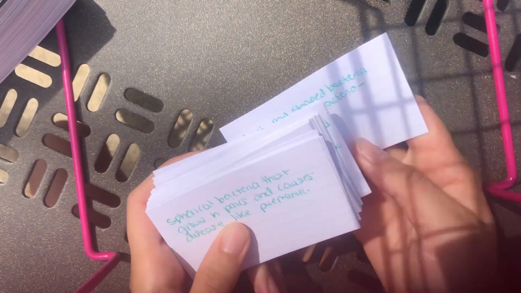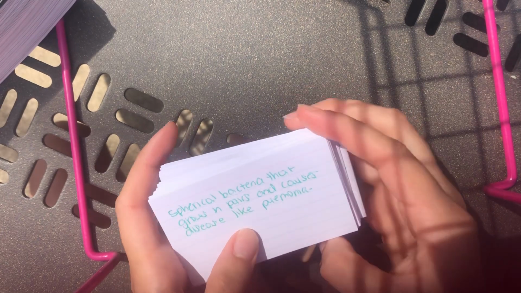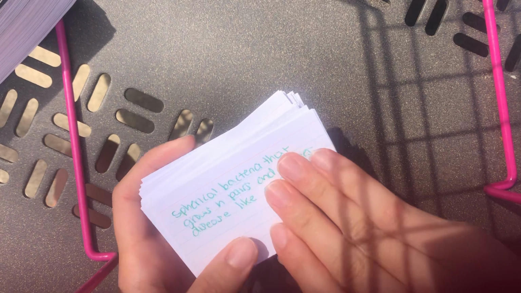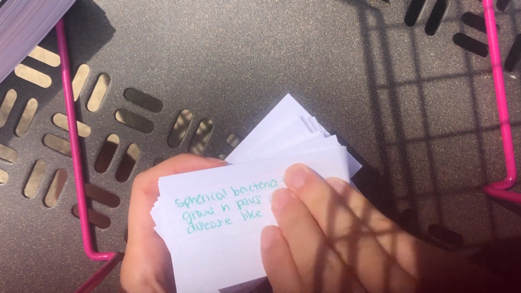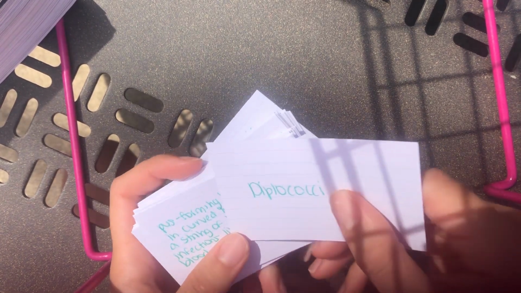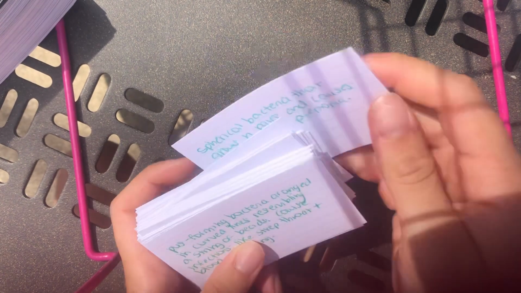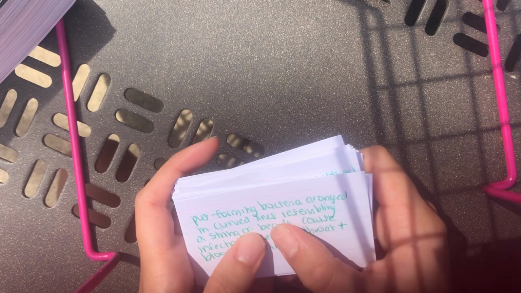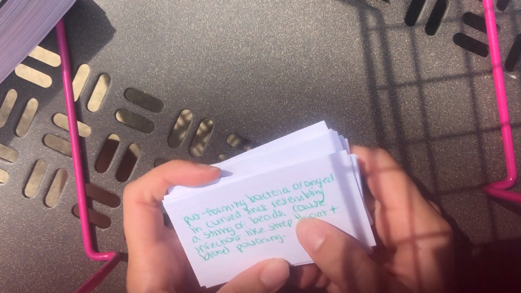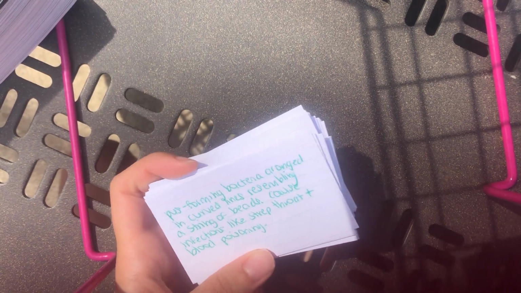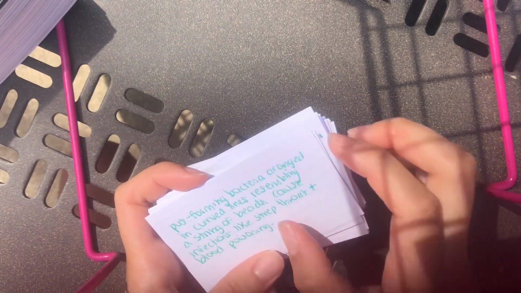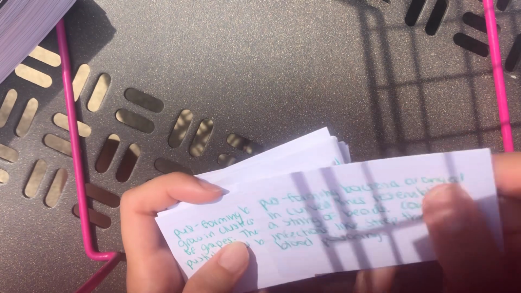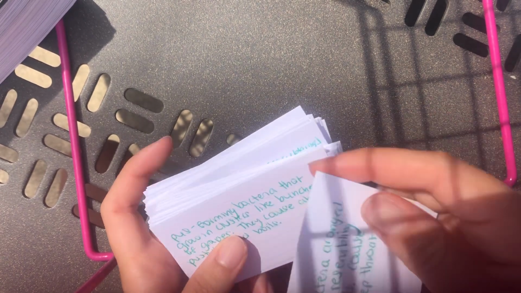Sorry, I don't know how to say it. Spherical bacteria that grow in pairs and cause disease, like pneumonia. These are known as diplococci. Pus-forming bacteria arranged in curved lines resembling a string of beads cause infections like strep throat and blood poisoning and are known as streptococci. That's easy to remember because strep throat.